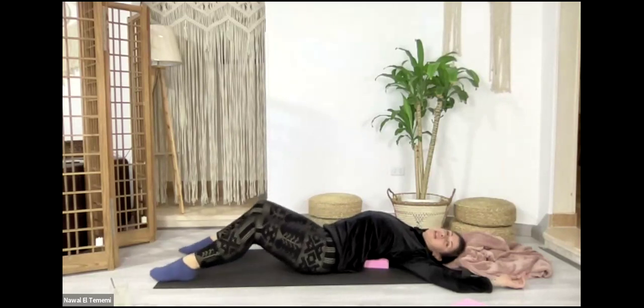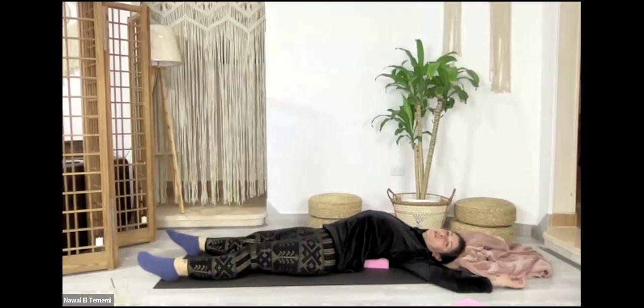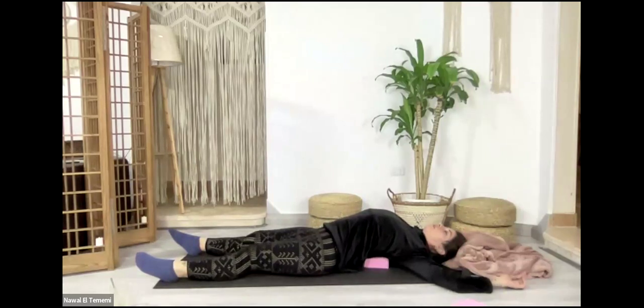Now I'm going to extend my leg along the floor for these next 4 breaths. Stretching the ribs from all sides, feeling the block pressing into your back ribs, opening through the thoracic spine.